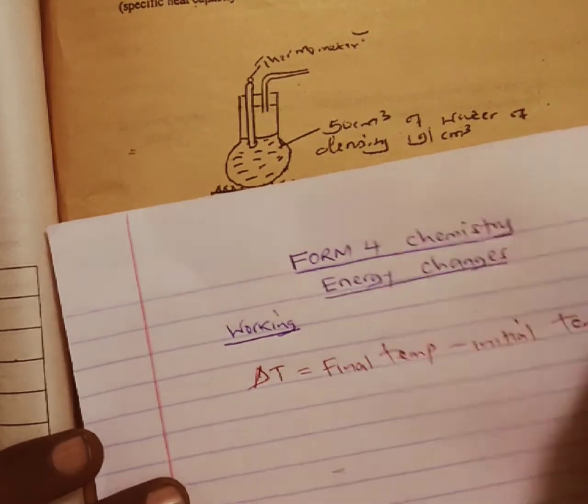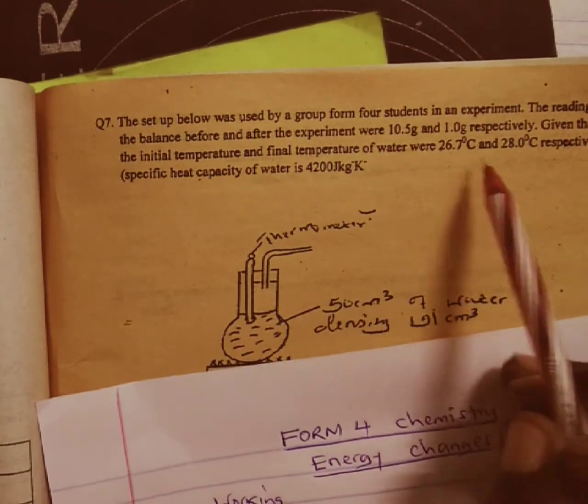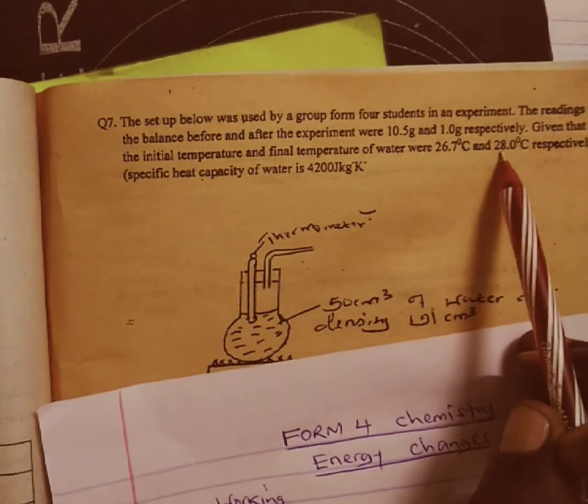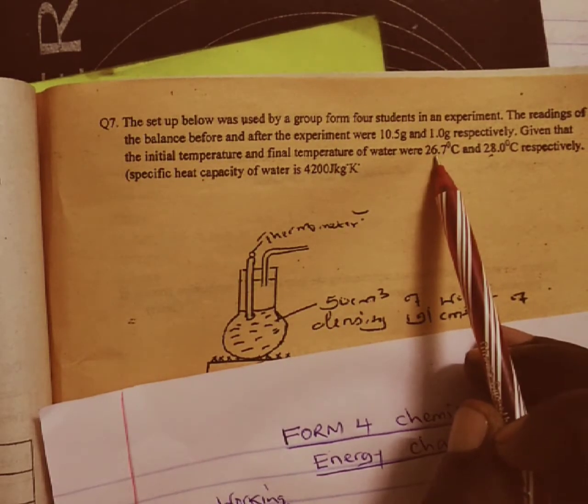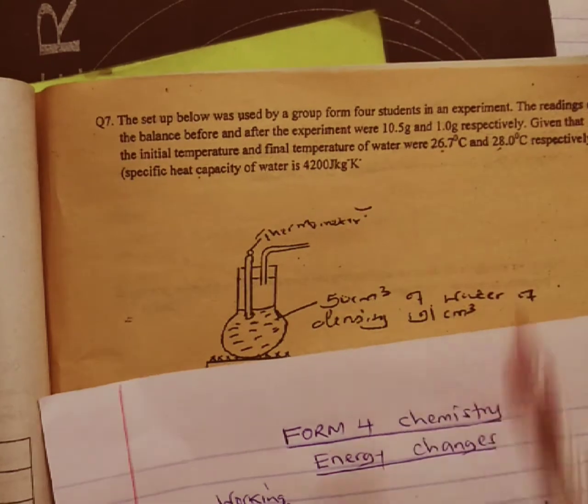In this case, the final temperature has been given as 28.0 degrees Celsius and the initial temperature as 26.7 degrees Celsius.